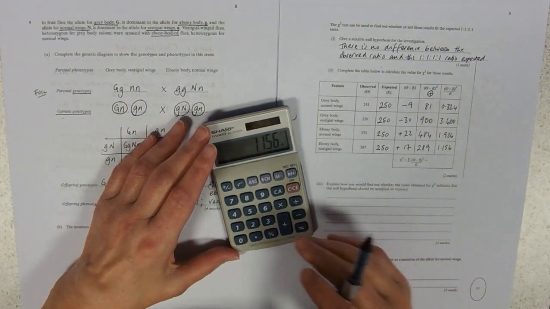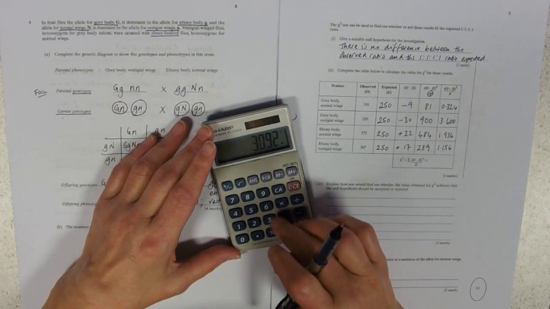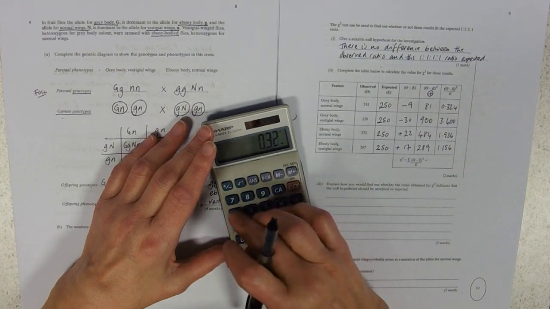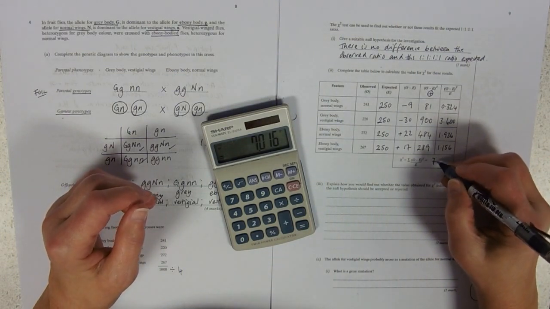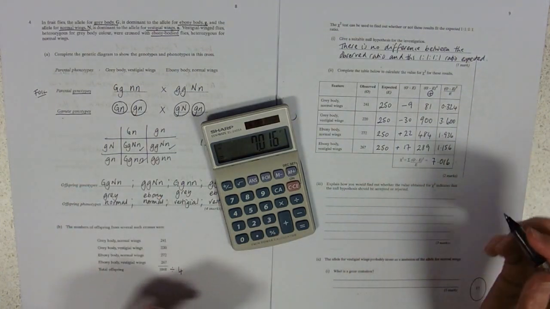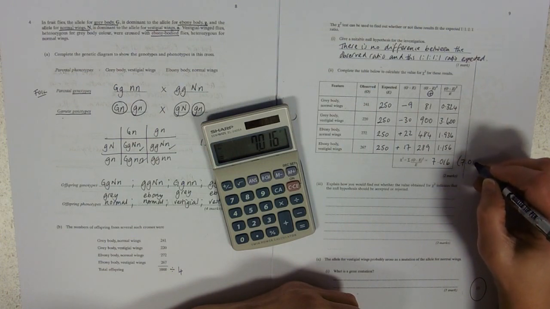And then I need to add them all together. 1.936 plus 3.6 plus 0.324. So that gives me a chi-squared value, 7.016. And I don't think anybody would be too distressed if you'd rounded that to get 7.02.